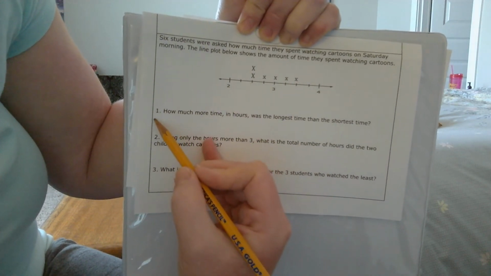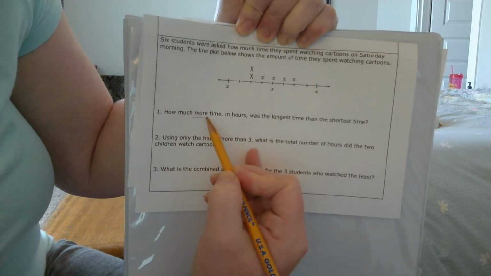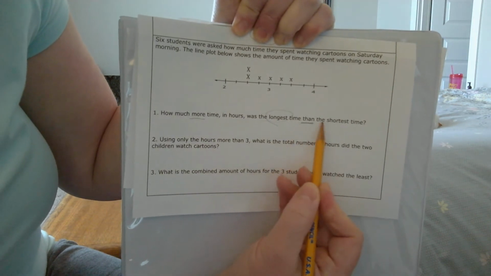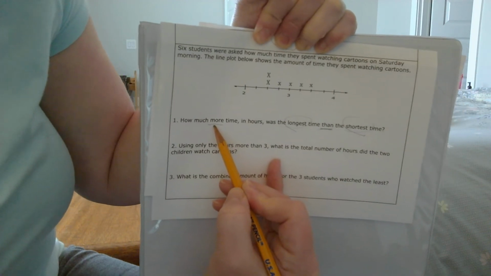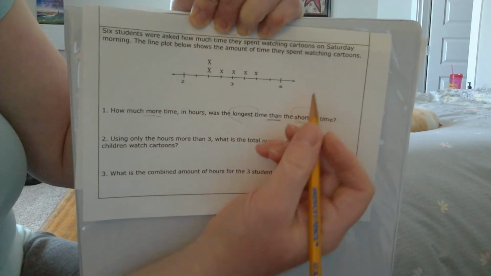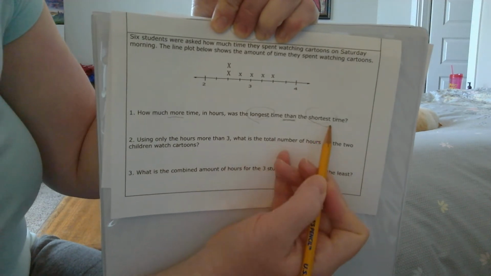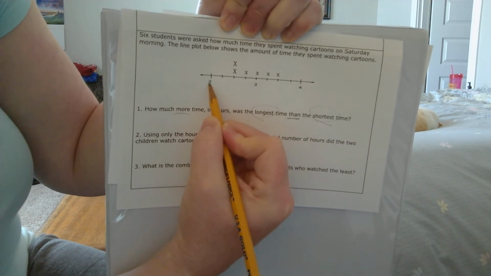The first question is, how much more time in hours was the longest time than the shortest time? There's one of those, how much more than. So we're going to subtract the shortest from the longest. The shortest, notice it starts on 2.